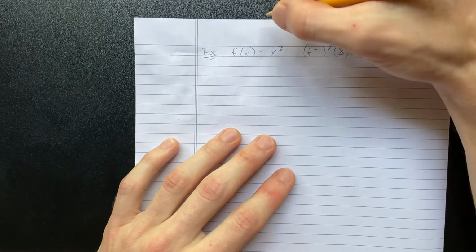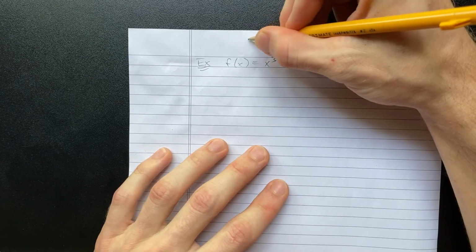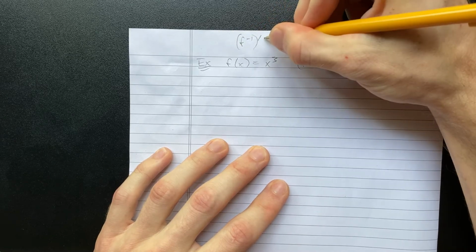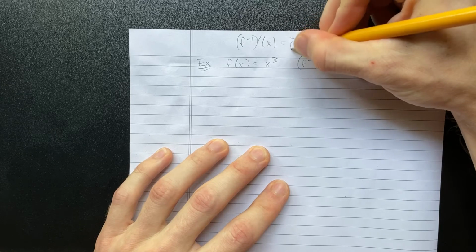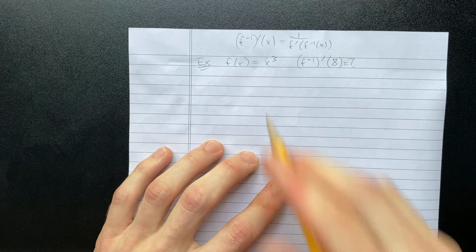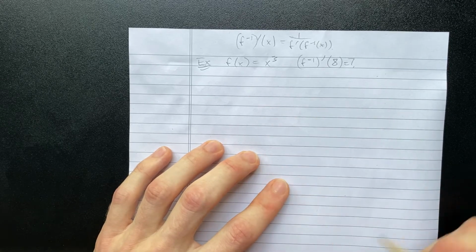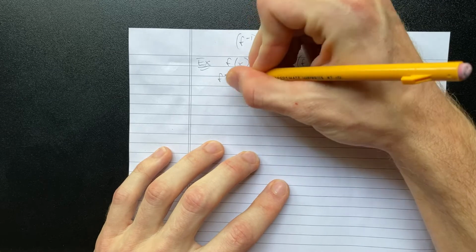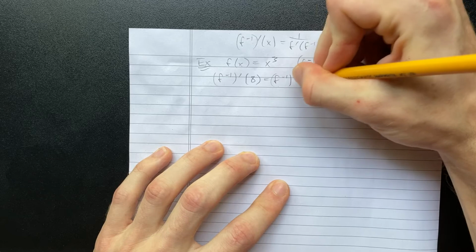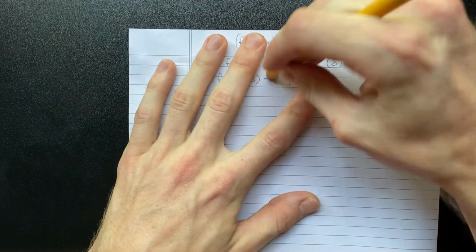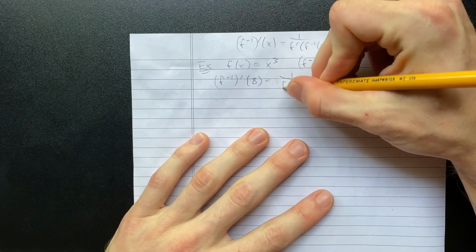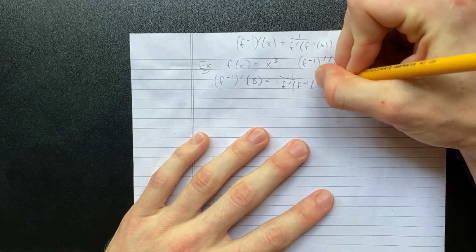So let's just recall up above what was our formula for f inverse prime. We learned that f inverse prime of x was equal to 1 over f prime of f inverse of x. If we apply that to our example, what are we going to get? We need to compute f inverse prime of 8, which is 1 over f prime of f inverse of 8.